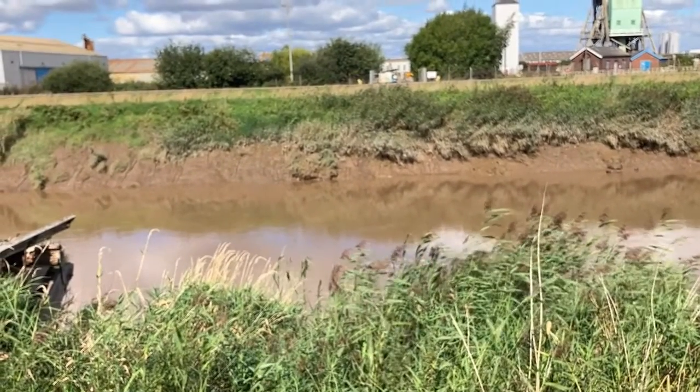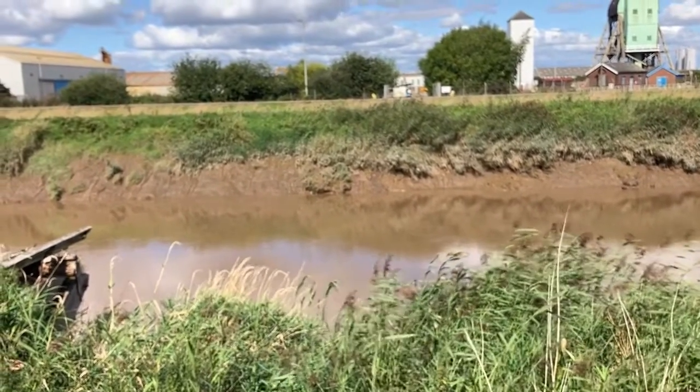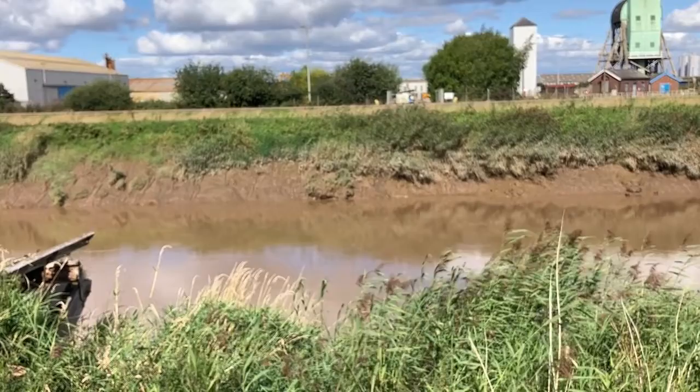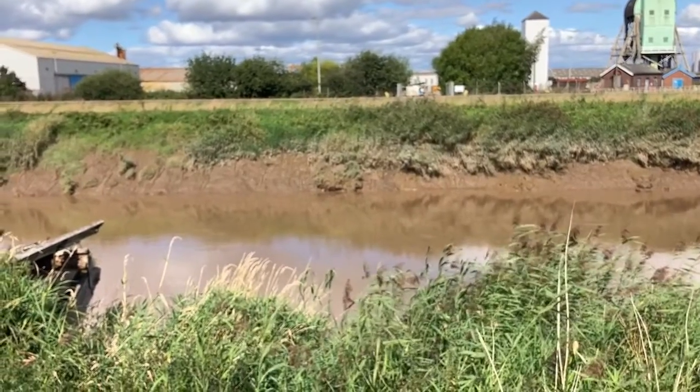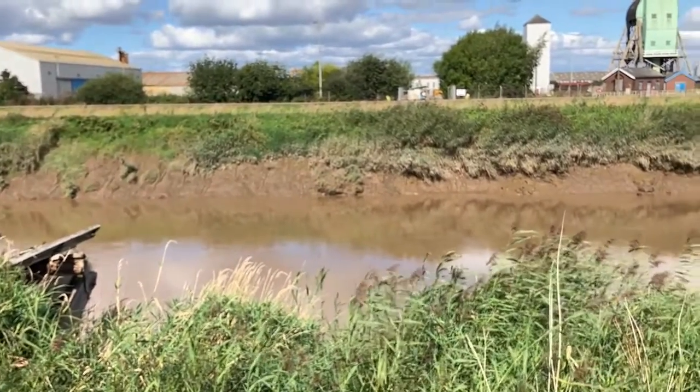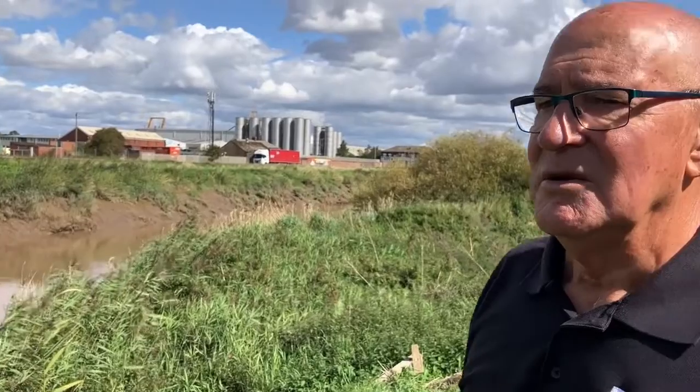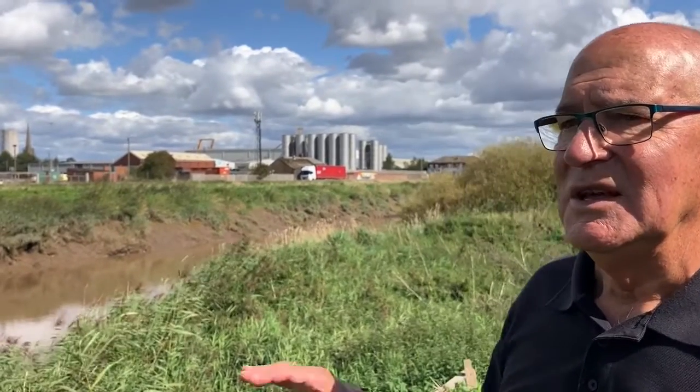Okay, so the river here, I mean, it looks pretty much just like hot chocolate. It's turbid is the scientific word for it, which basically just means it's full of sediment. Is that right? So why is that? Why is it so brown and muddy looking? The river here is tidal.